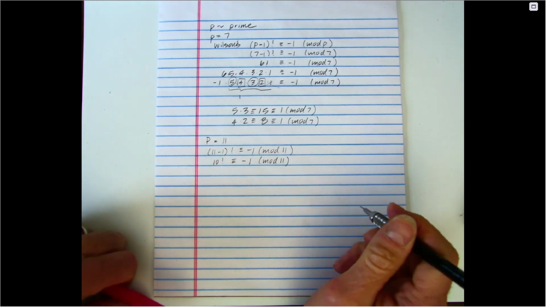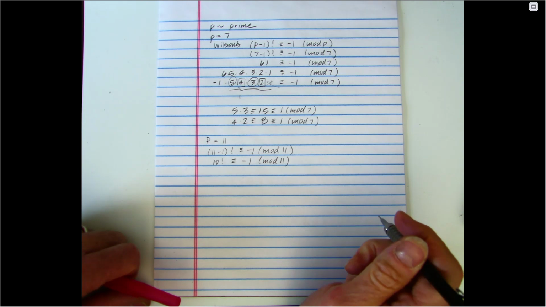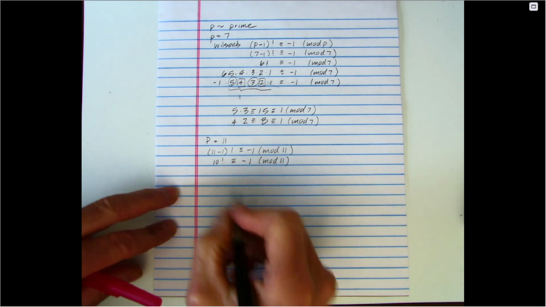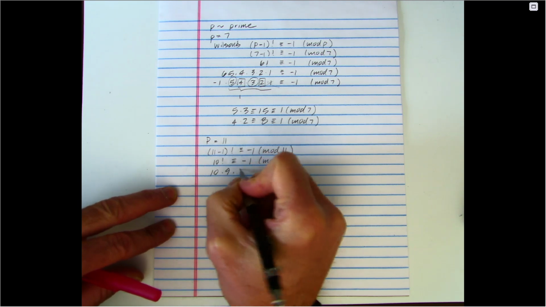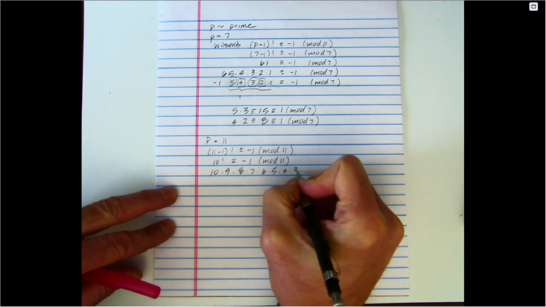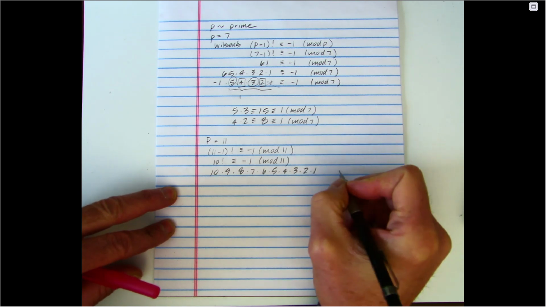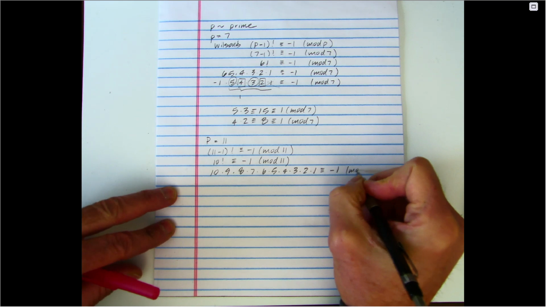And let's just play the game again. Let's take a look at 10 factorial. So it would be 10 times 9 times 8 times 7 times 6 times 5 times 4 times 3 times 2 times 1. And supposedly we're checking to make sure this is congruent to negative 1 mod 11.